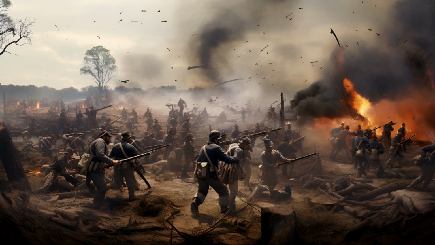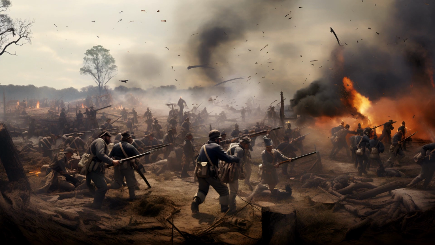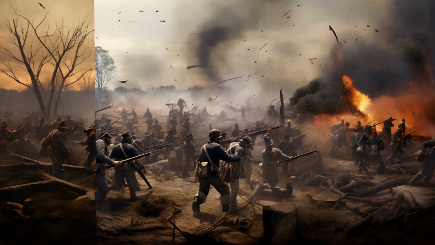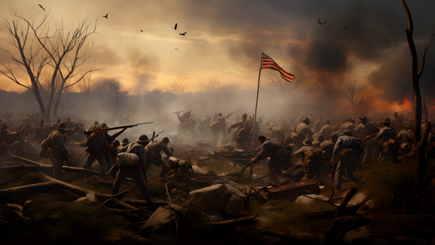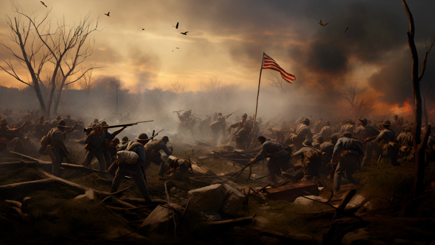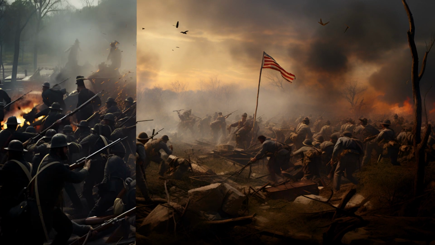The bombardment of Fort Sumter stands as a pivotal event in American history, marking the official outbreak of hostilities between the Union and the Confederacy. This event, which unfolded in April 1861, demonstrated the irreconcilable differences between the North and South and solidified the nation's descent into a full-fledged civil war.